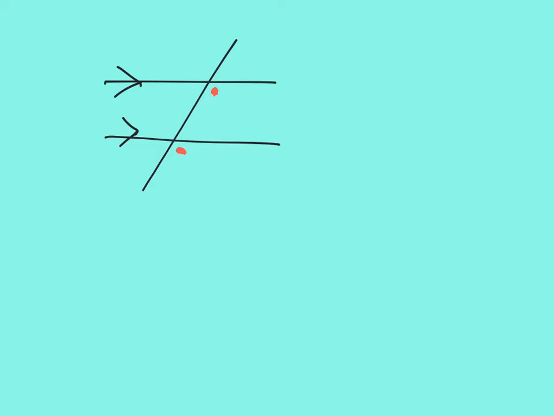And again, if you take this line and put it on top of that line, you'll notice that the angles that are formed are below each of those parallel lines, which means that I can say that the top angle and the bottom angle are actually congruent to each other. They're equal.